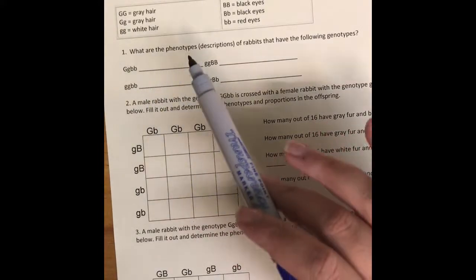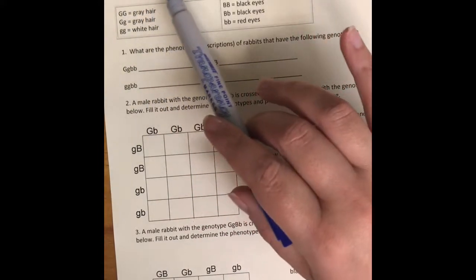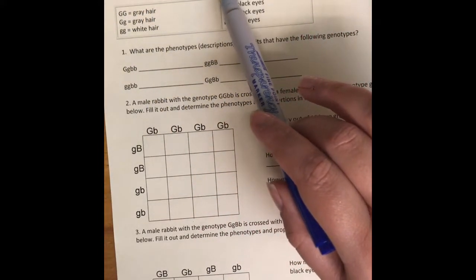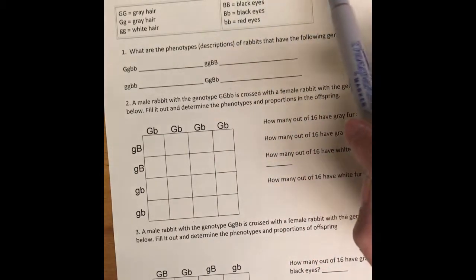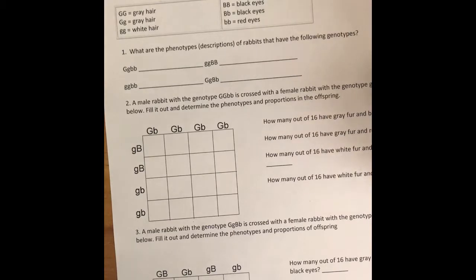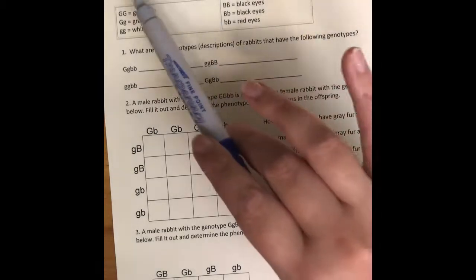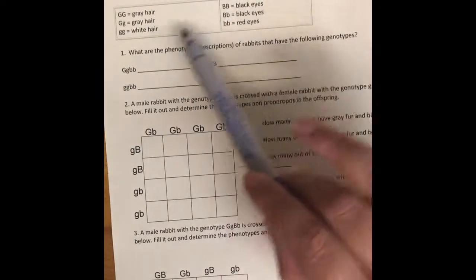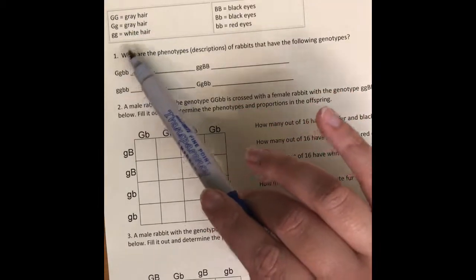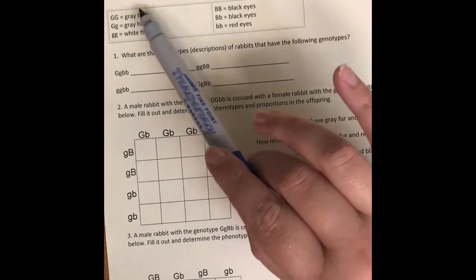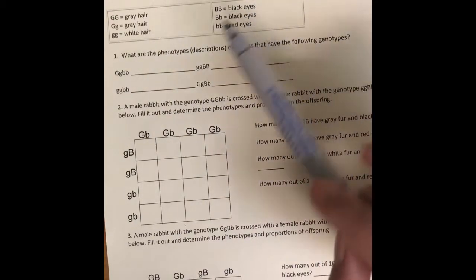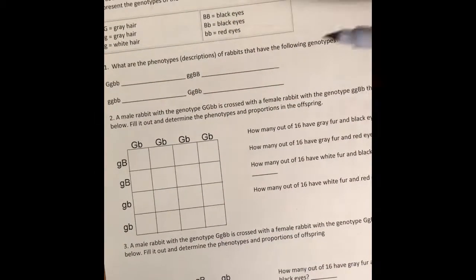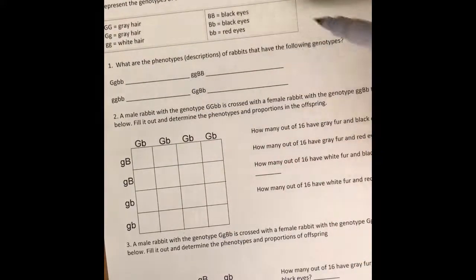It says, in rabbits, gray hair is dominant over white hair. Also, in rabbits, black eyes are dominant to red eyes. These letters represent the genotypes of the rabbits. So they give you the letters, and then they give you the phenotypes: gray hair, white hair, black eyes, red eyes. Okay, so this is the given information.